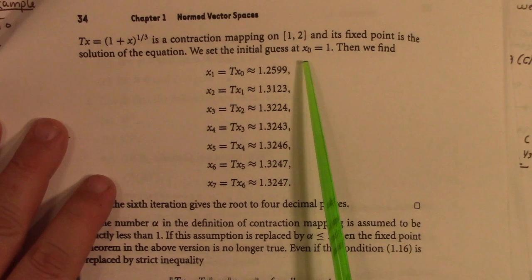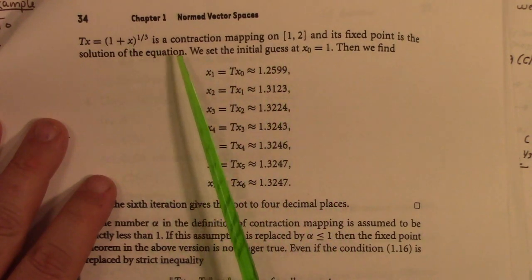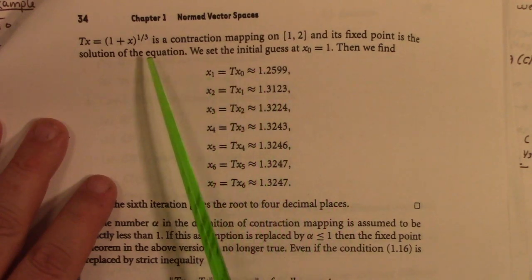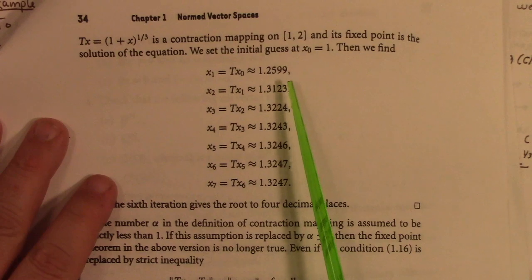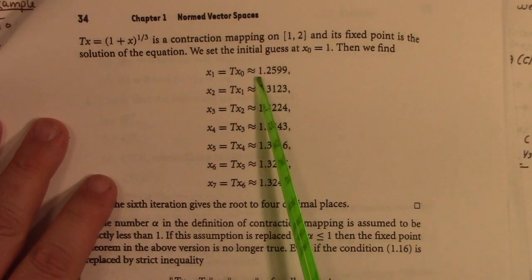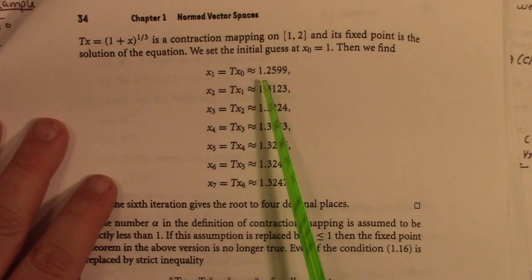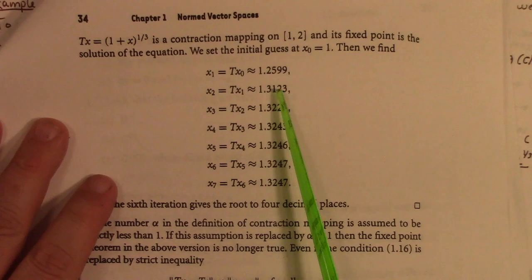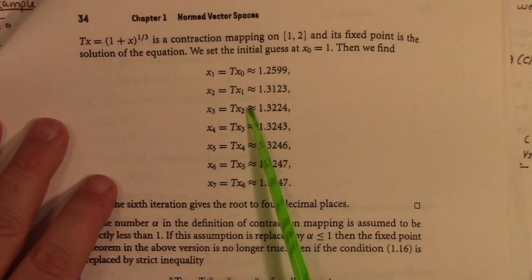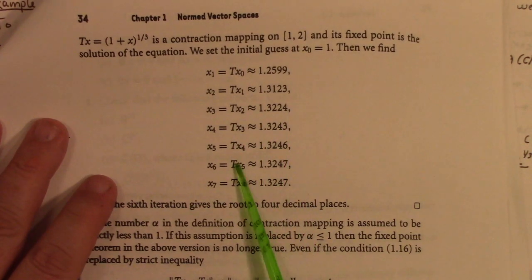So what he does is he puts an initial guess of 1. Of course, 1 doesn't work, right? But when you feed 1 into the mapping T, you get the cube root of 2, which is about 1.2599. And that isn't quite right, but that's fine. You take that and you make that x1 and you plug that into T again, and you get this. And then you take that and you plug it into T again, and you get that, and you keep repeating this.